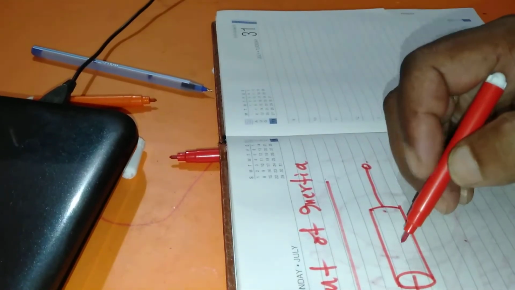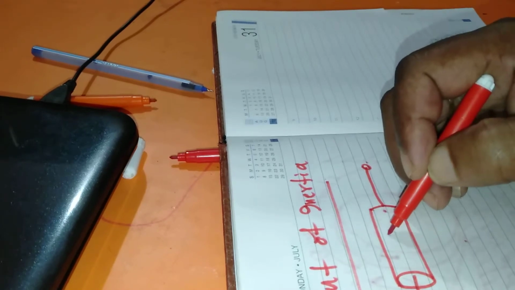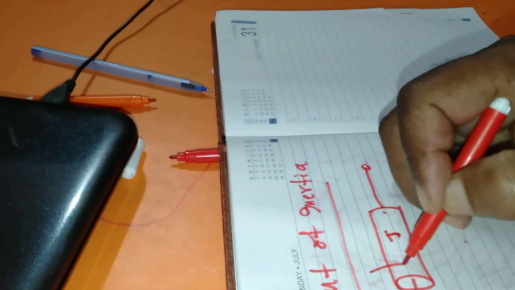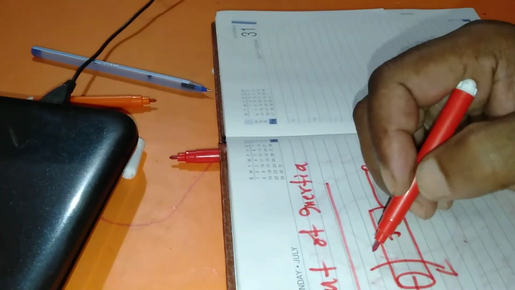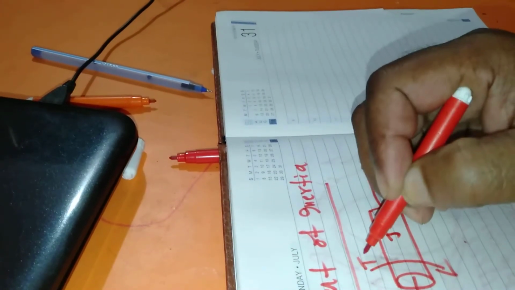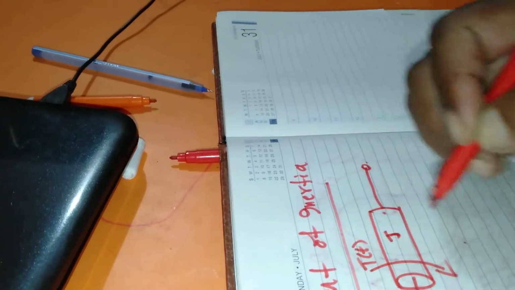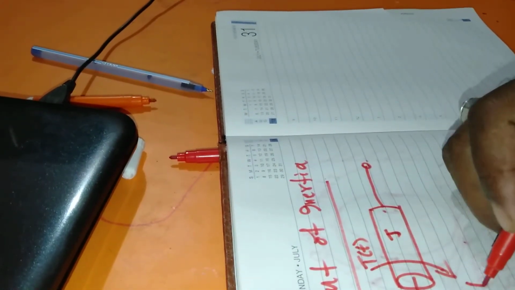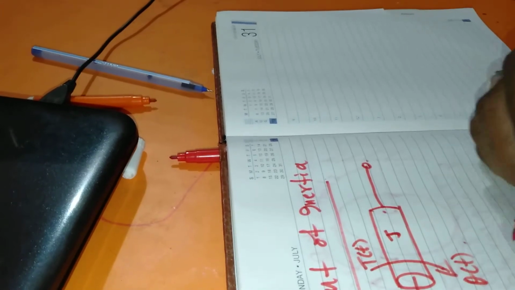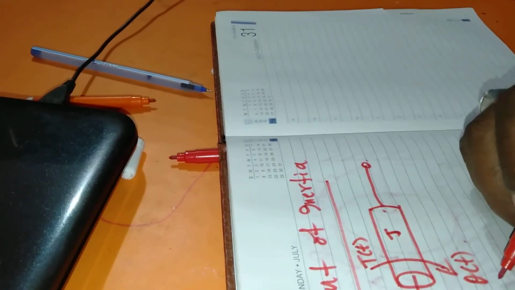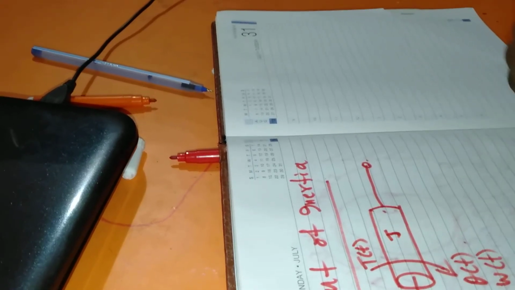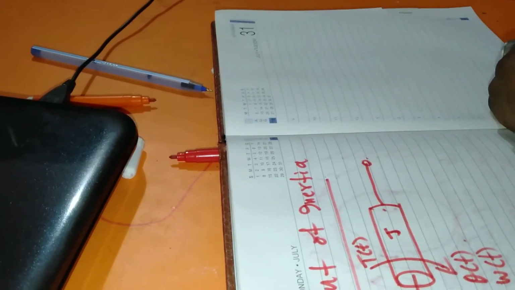Let us assume that this is having moment of inertia J, and a torque is applied in this direction, that is T of t. Therefore, one angular displacement takes place, that is theta of t. It rotates with angular velocity omega of t.